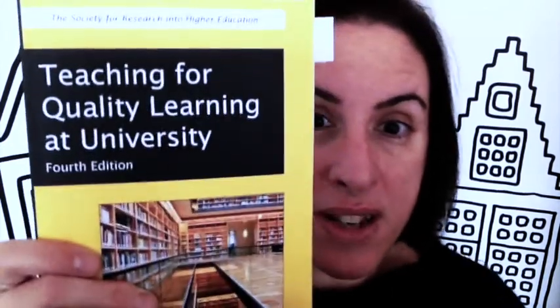Recently I had to write an academic paper myself and I realized the APA part of it is actually kind of difficult. Basically what I found most difficult is trying to figure out what kind of source I was using. Books are easy, right?